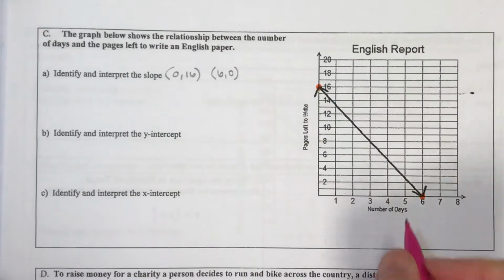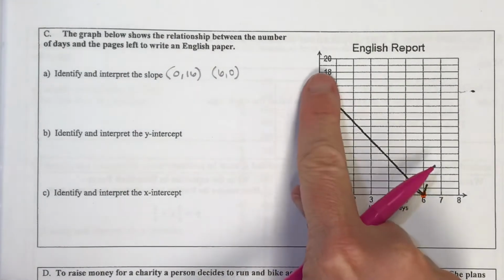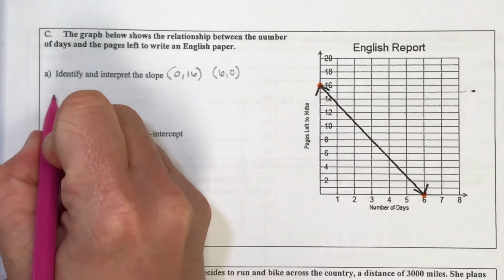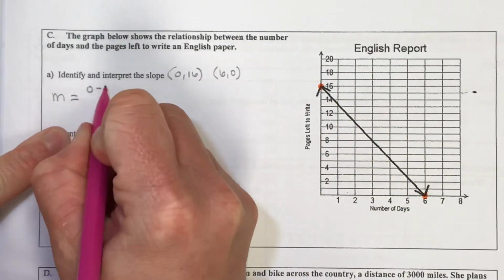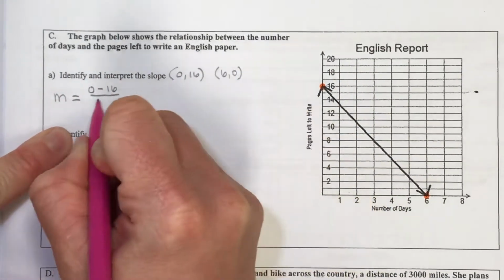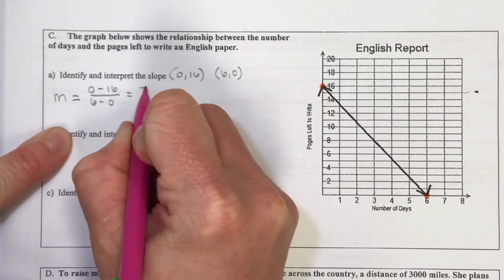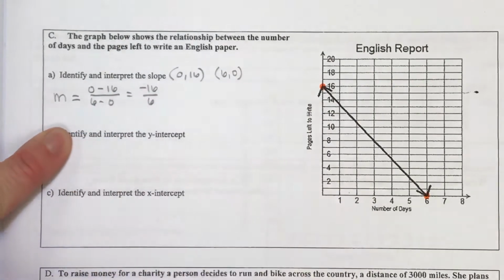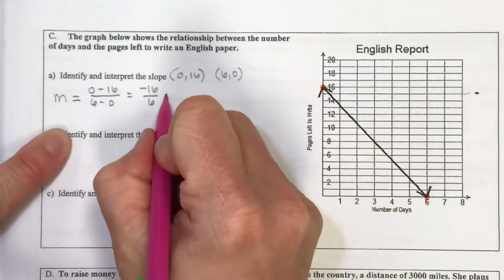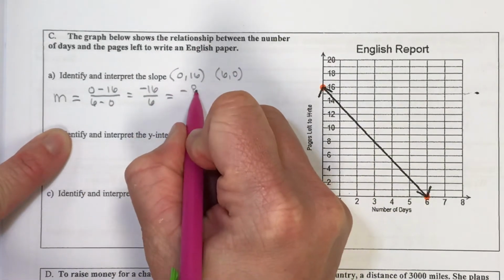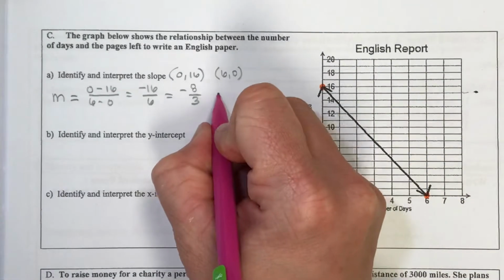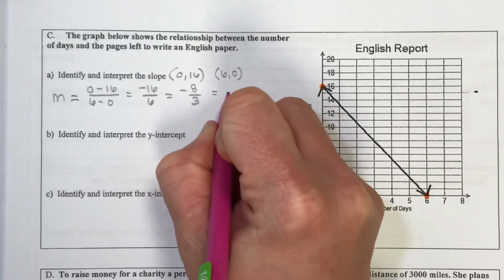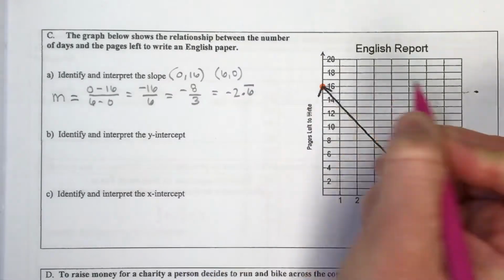To make sure I have my slope correct, it's going down 16 over 6, or if you plug it into the slope formula, it would be 0 minus 16 over 6 minus 0, which is what I said, down 16 over 6. I'm going to reduce that number because both of these are even, to negative 8 over 3. But if you want to use the decimal, that would be negative 2.6 repeating.